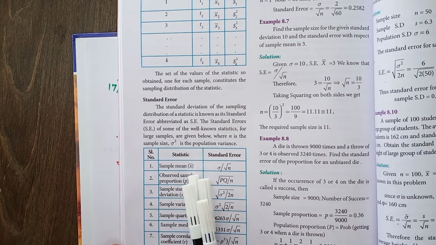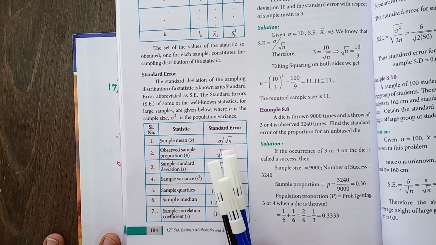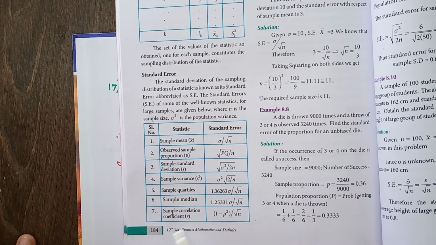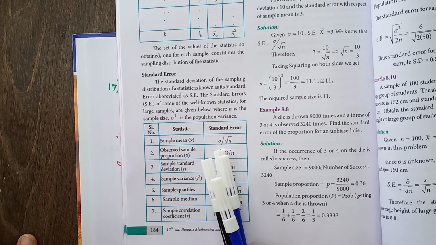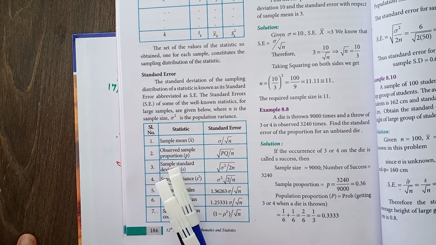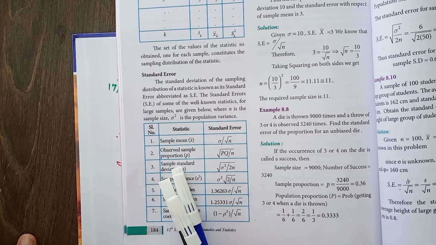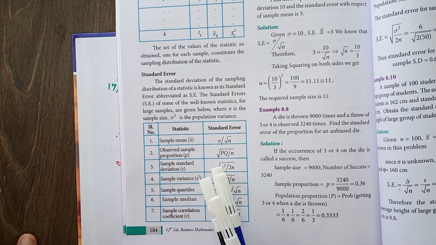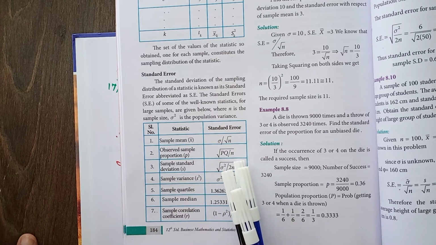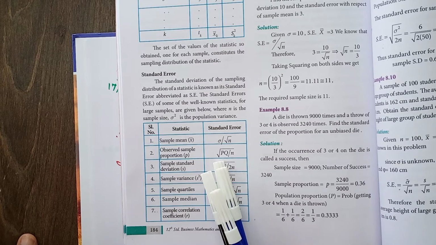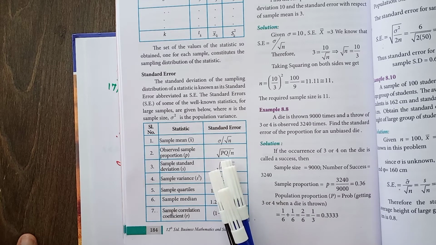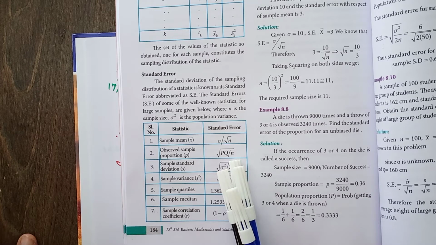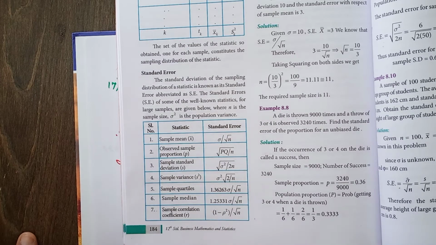standard error of sample mean, that is x bar. The formula is sigma divided by root n. Sigma represents standard deviation. Then standard error of observed sample proportion, right? Small p represents sample proportion. Formula for the standard error is root of pq divided by n. P represents probability of success, q represents probability of failure, divided by n. Here small n represents sample population.